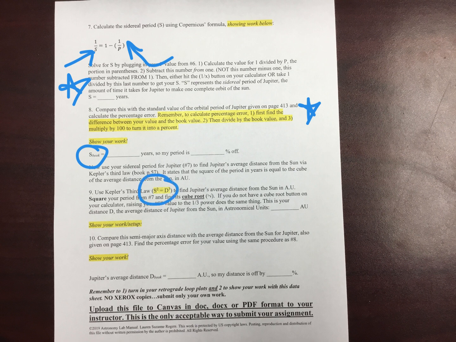Finally, once you have this period, plug in your S value, not the book value, into this equation. Again, the number 9 instructions tell you how to solve for D, the distance of Jupiter from the Sun in AU. Then finally, look up the book value for this distance. Again, your number should be quite close to the book value.